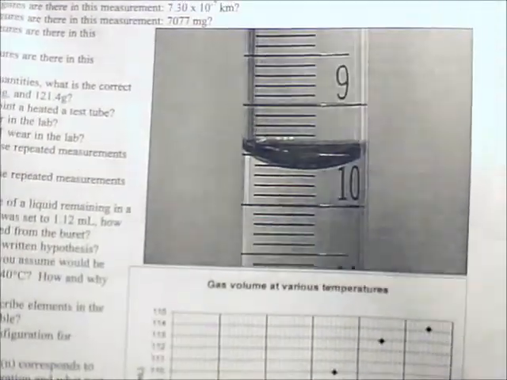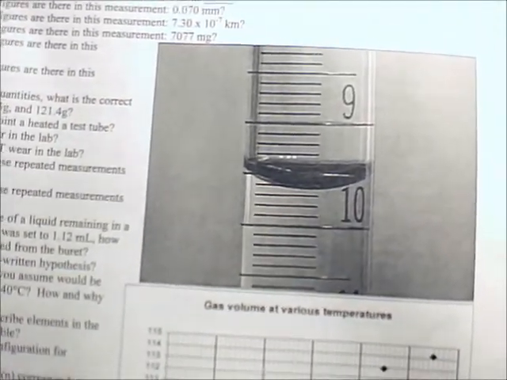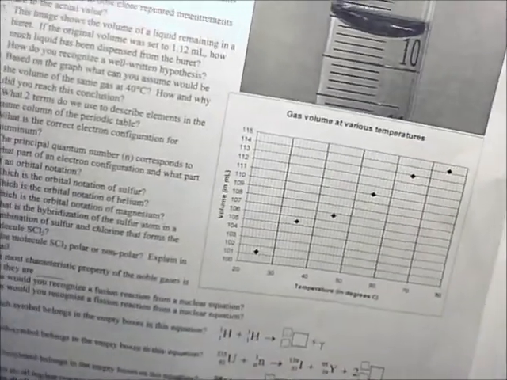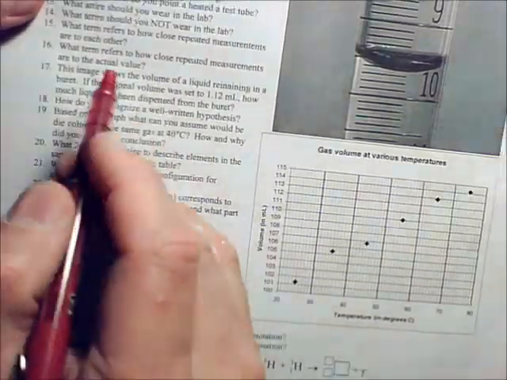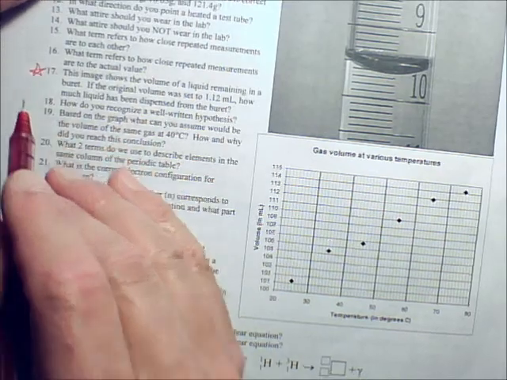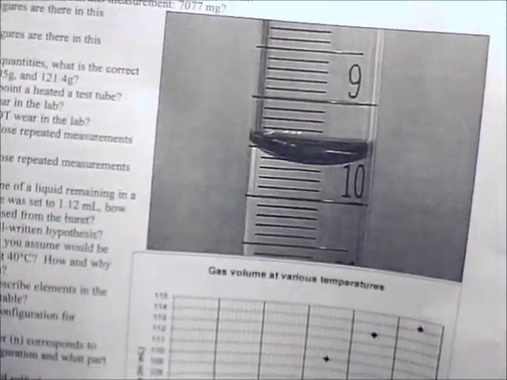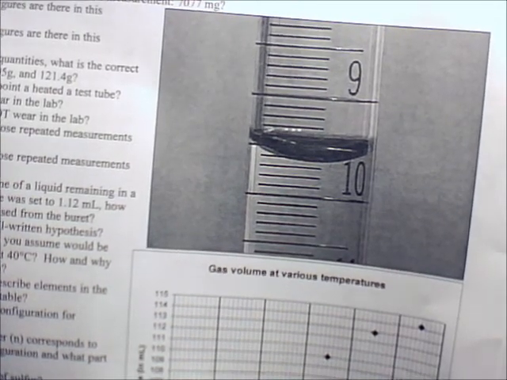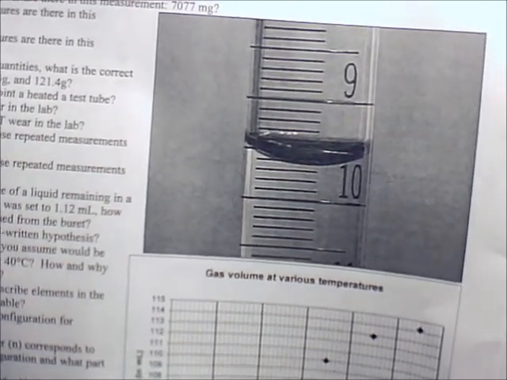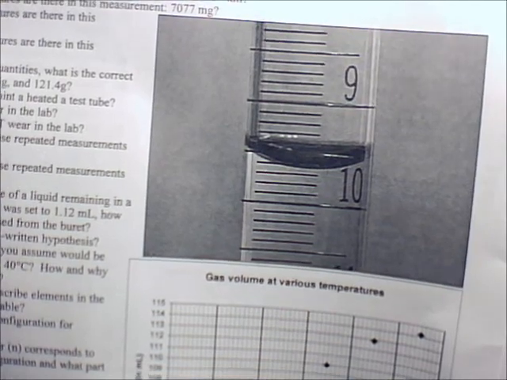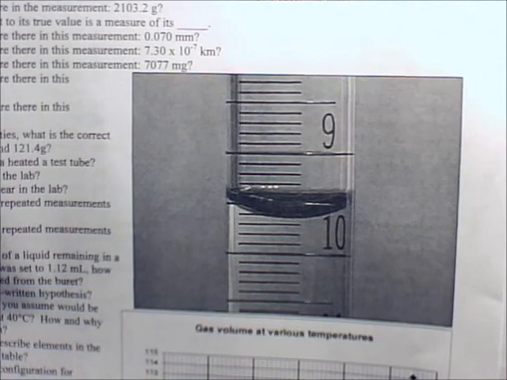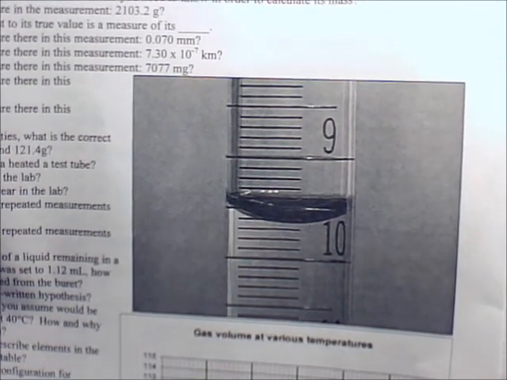All right, so you're referring to a question that is using this illustration right here. Okay? And let's see. The question is right here, number 17. The image shows the volume of a liquid remaining in a burette. The original volume was 1.12 milliliters. Okay, so this is the amount of liquid that's in there after some more has been taken out.